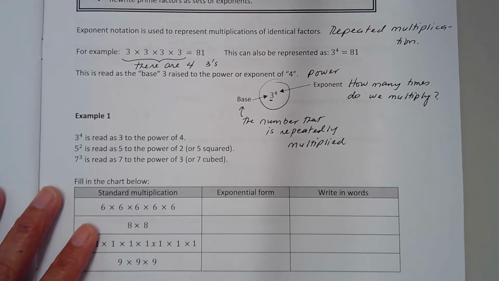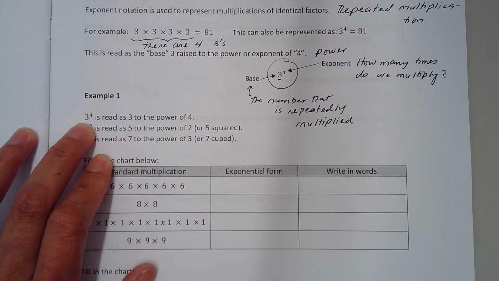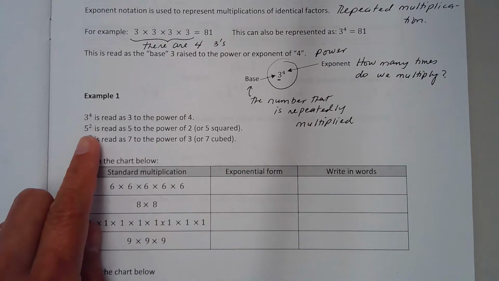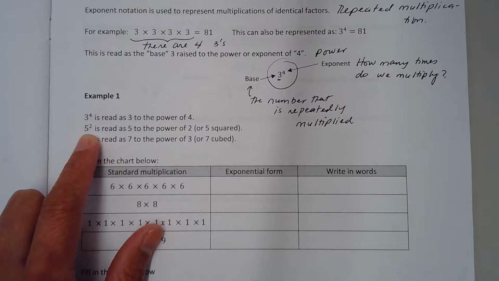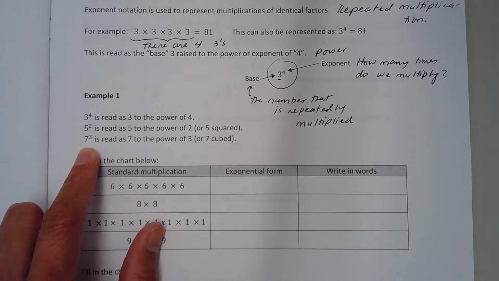Okay? So 3 to the 4, or you can read this 3 to the power 4. We can read this as 5 to the power of 2, but a simple way of saying that is 5 squared. 7 to the power of 3. Another way of saying that is 7 cubed.